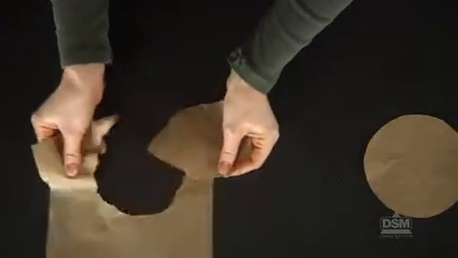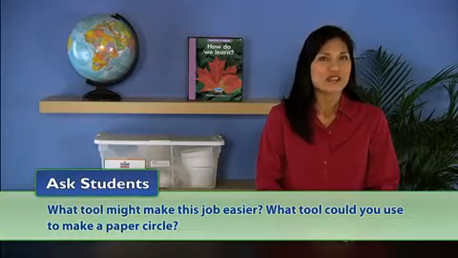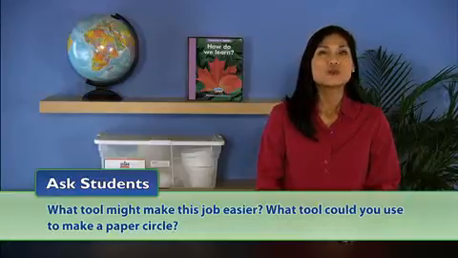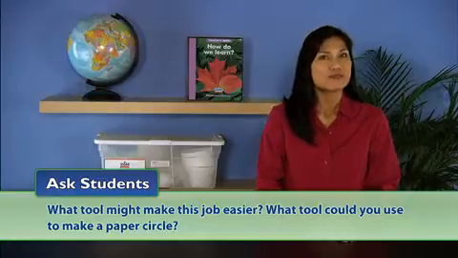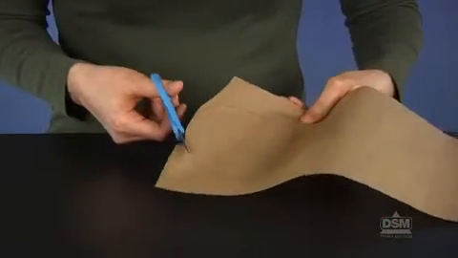After a minute or so, ask, what tool might make this job easier? What tool could you use to make a paper circle? Students will probably mention scissors as a tool that could make the job easier. Then let the students use the scissors to cut the paper into a circle. If necessary, distribute another sheet of newsprint.